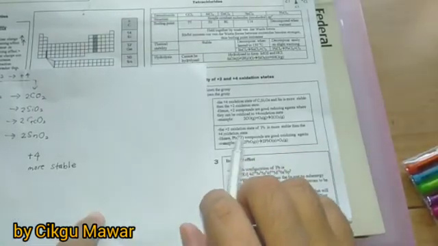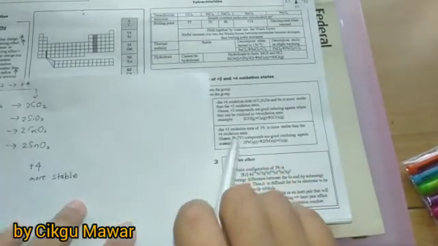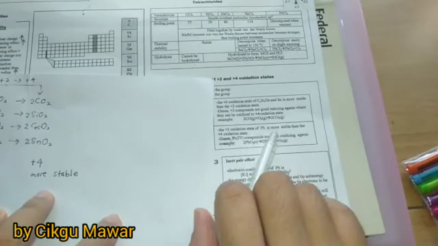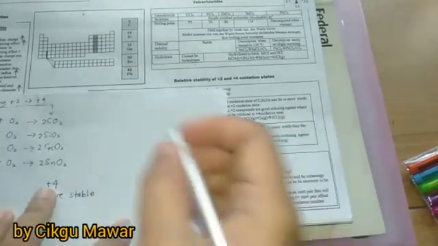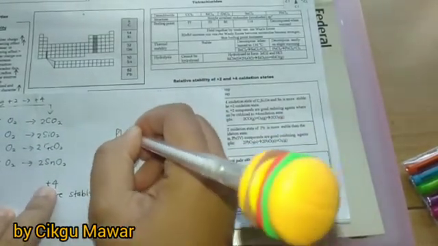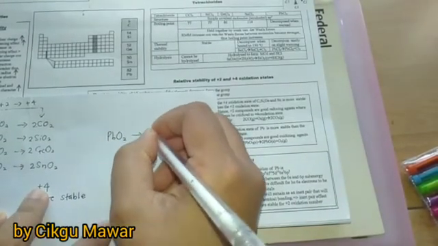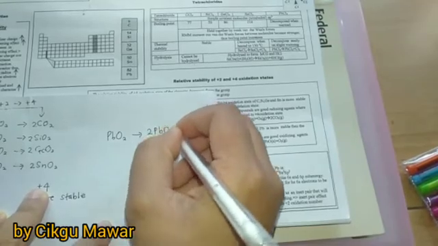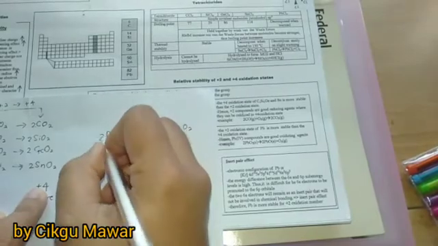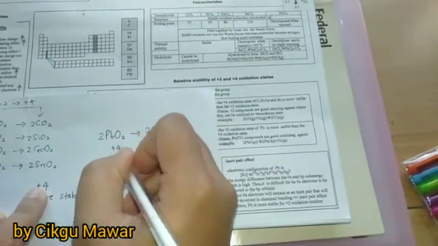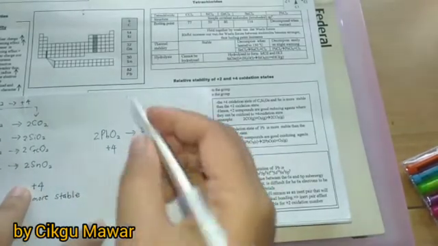Okay, let's take a look at the oxidation state of lead. Why is positive 2 more stable for lead? We can see from the reaction: lead dioxide forms lead monoxide plus oxygen. Lead dioxide is in the positive 4 oxidation state and lead monoxide is in the positive 2 oxidation state.